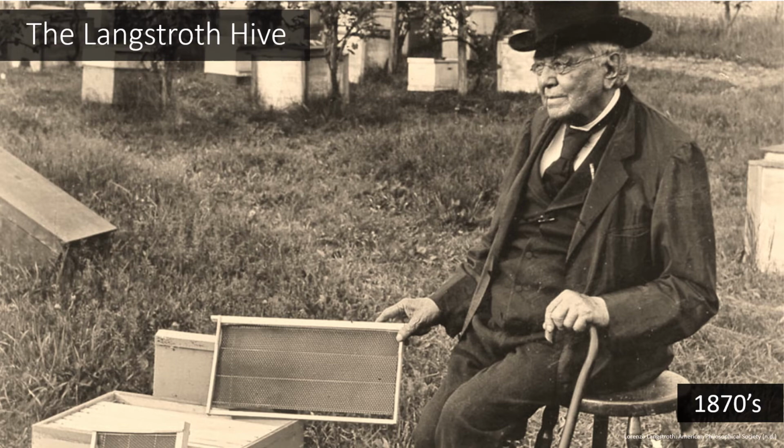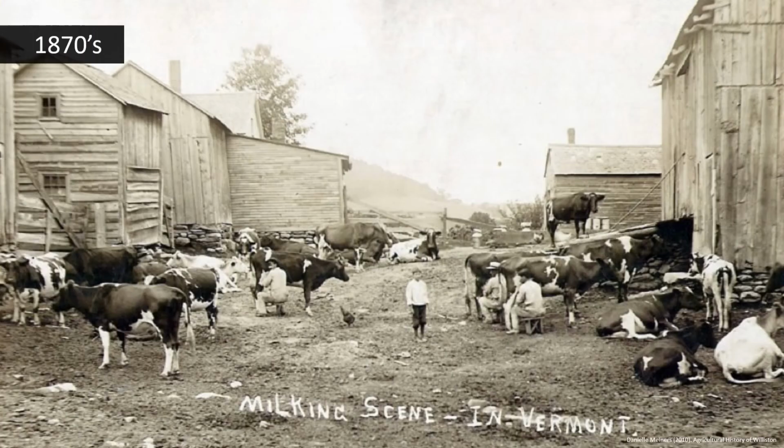wax in it. Now let's compare this to the dairy industry. In 1870, the dairy industry's state-of-the-art technology was a metal bucket and a stool. If you were lucky, you had a young lad, like the guy in the centre of the picture here, who would run buckets backwards and forwards to the shed where they poured it into the churns.